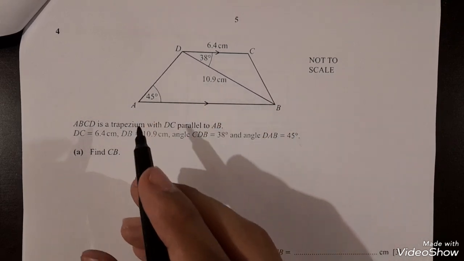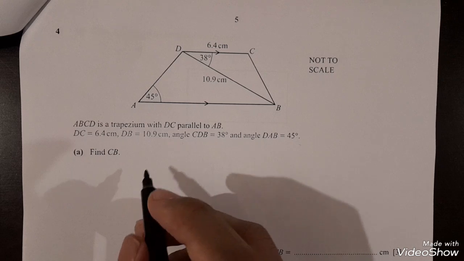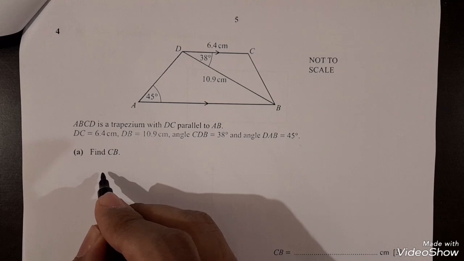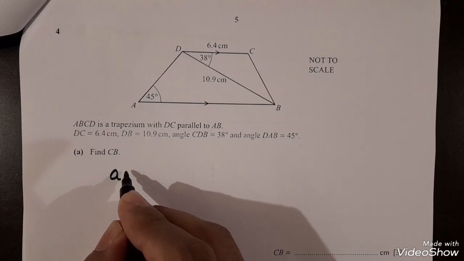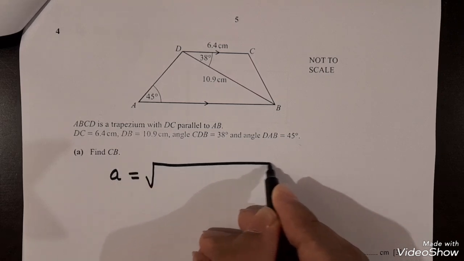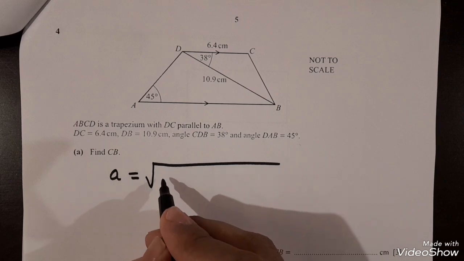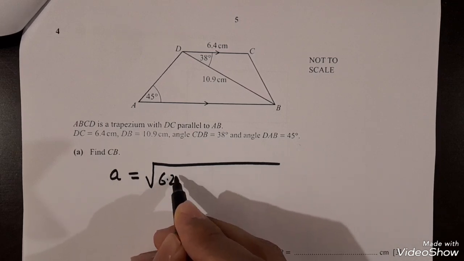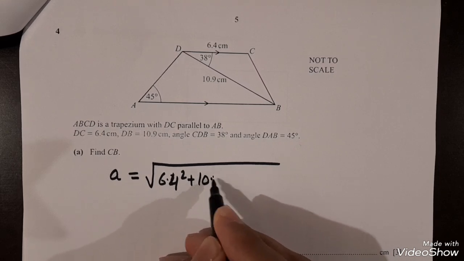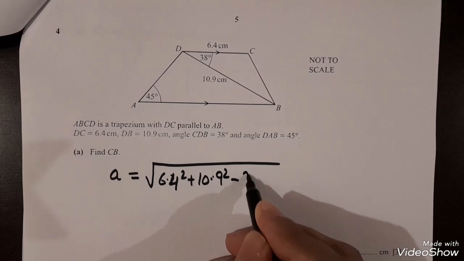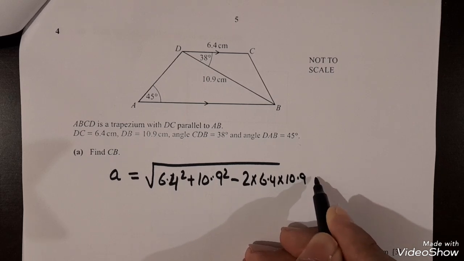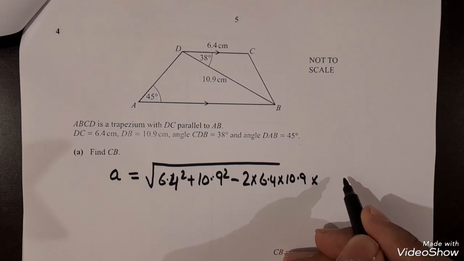So we can use the formula of Pythagoras theorem, which is A is equal to square root of B square, which is 6.4 square plus C square, which is 10.9 square minus 2BC, which is 2 times 6.4 multiplied by 10.9 multiplied by cosine 38.